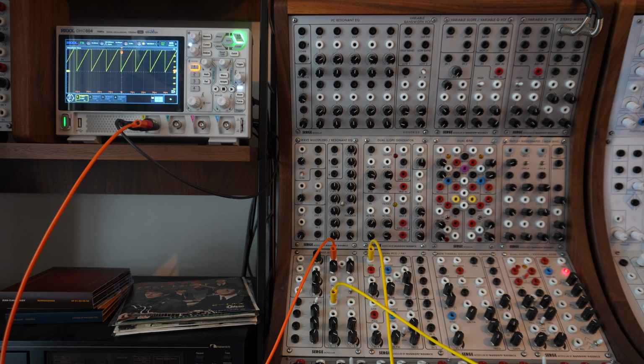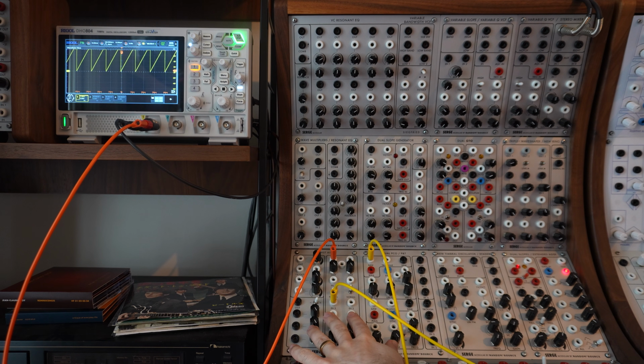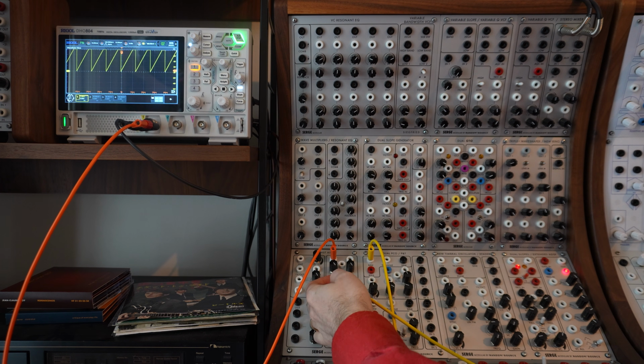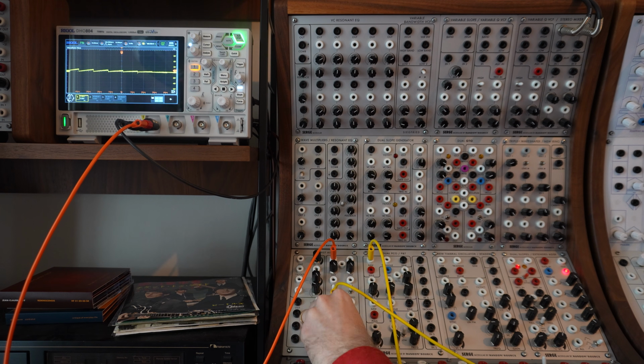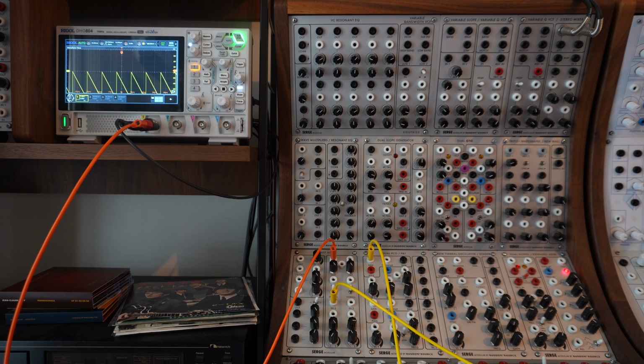Now, the interesting thing about this design of the active processor is we have this switch. If we switch out of normal mode, then we don't see anything different at first, but if we go to signal 1, of which there's nothing plugged in, we'll see we actually get an inverted version of whatever is in input 2 as signal 1.